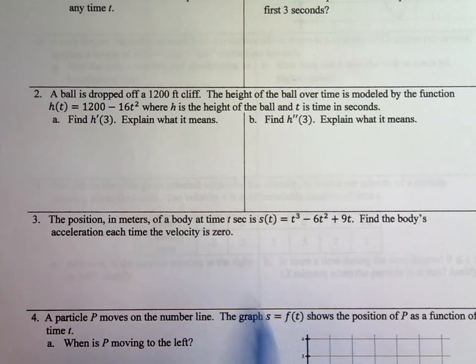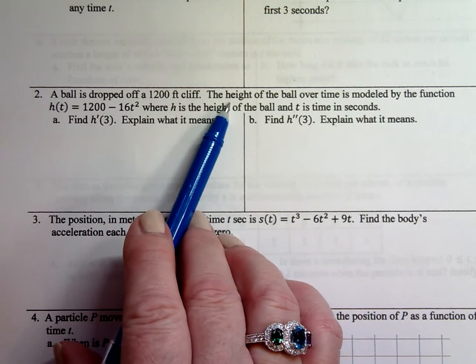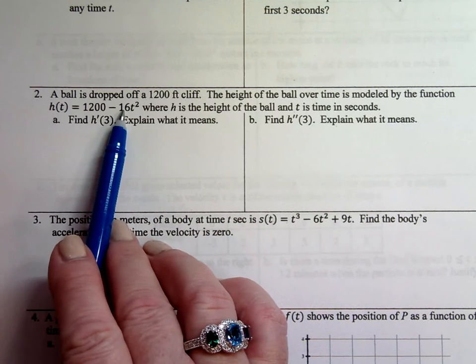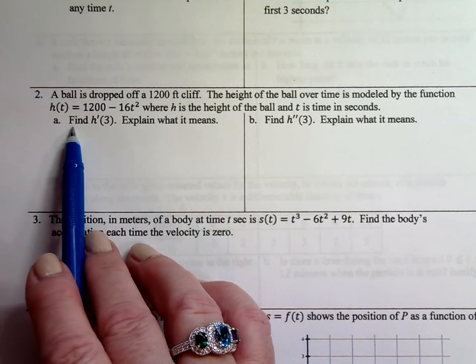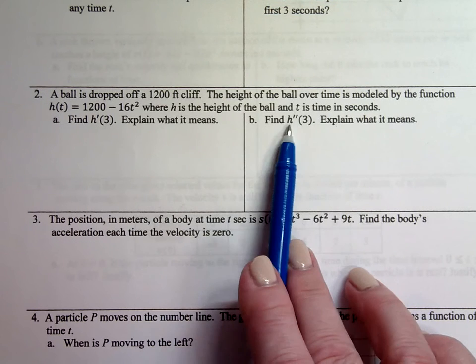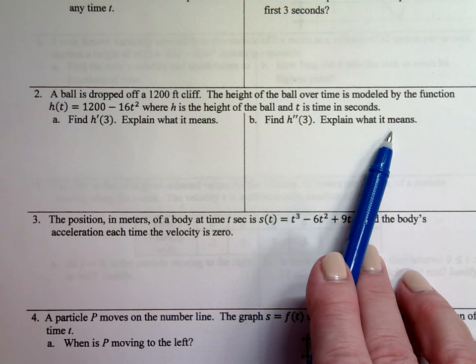Number 2, a ball is dropped off of a 1,200-foot cliff. The height of the ball over time is modeled by this function. In other words, that's your position function, where h is the height of the ball and t is the time in seconds. Find h prime of 3 and explain what it means. Find h double prime of 3 and explain what it means. This is just like they're linking this with section 4.1. Remember when you had to explain your derivatives and what they meant and such.